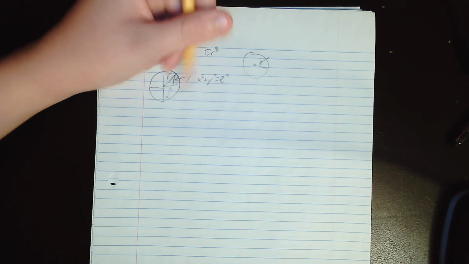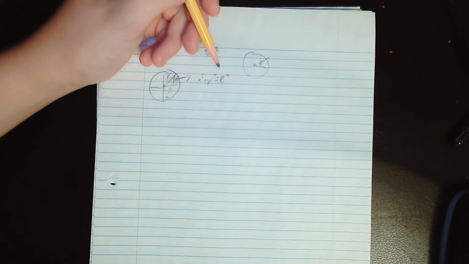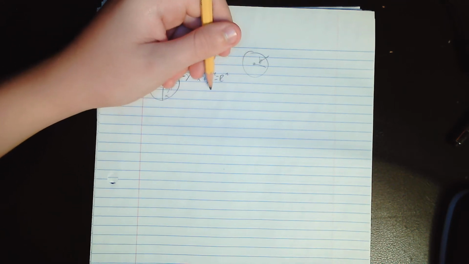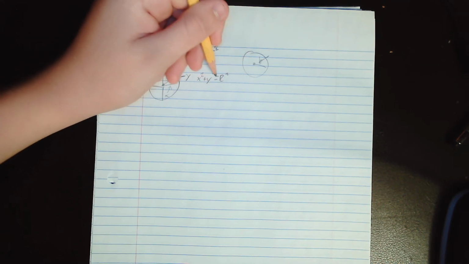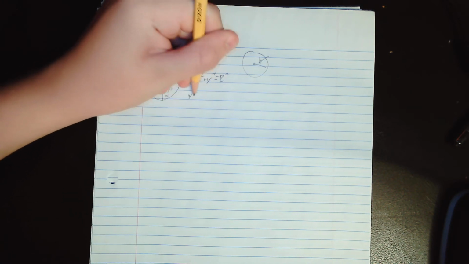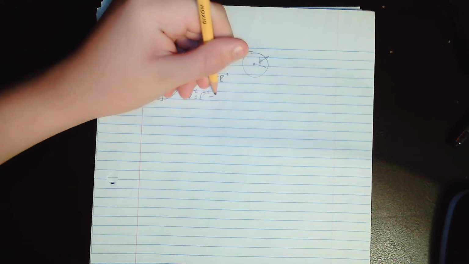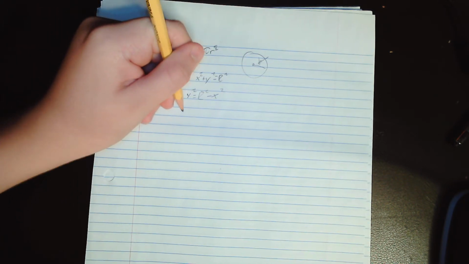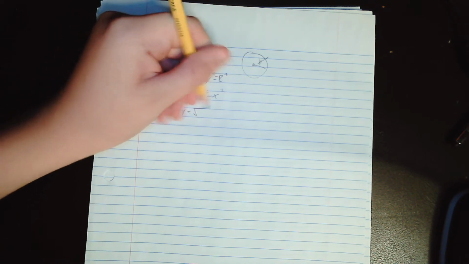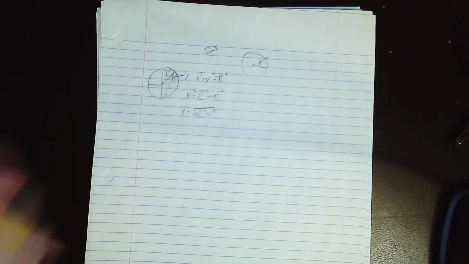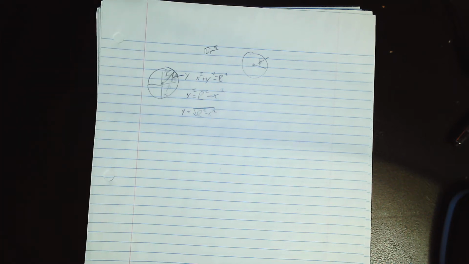So in the form we want to use this, we want to use it another way around. We're going to separate the y from the r squared and the x. So it's going to be y squared equals r squared minus x squared. And then square root everything. So y is equal to the square root of r squared minus x squared, like that. So we're going to be using this to solve it.